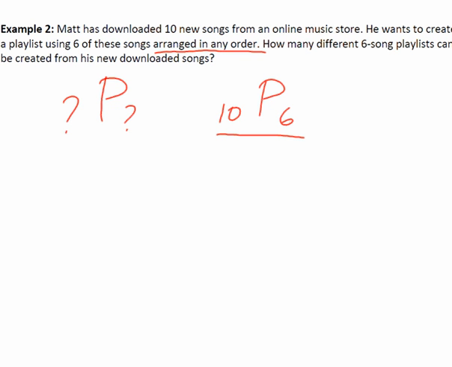Why is it correct? There's 10 songs to pick from, and we're picking 6. So if it is correct, what is it as a number? It's a big number, but how big? Right? So when I worked this out, I got an enormous number. 151,200 possibilities.